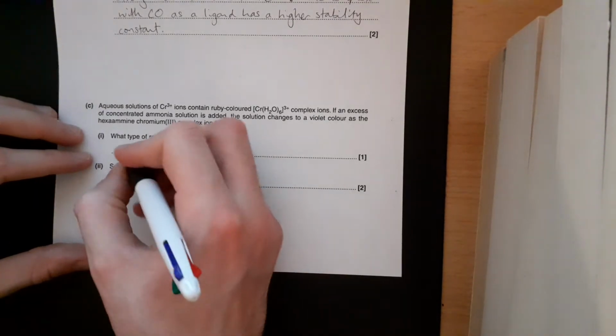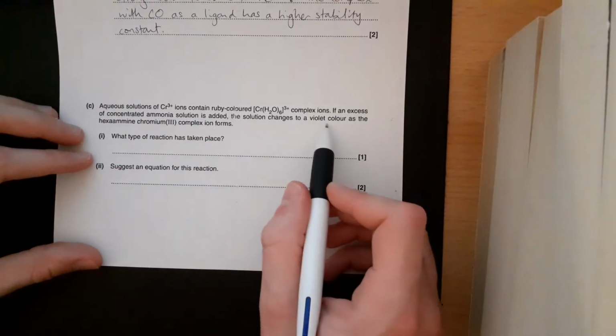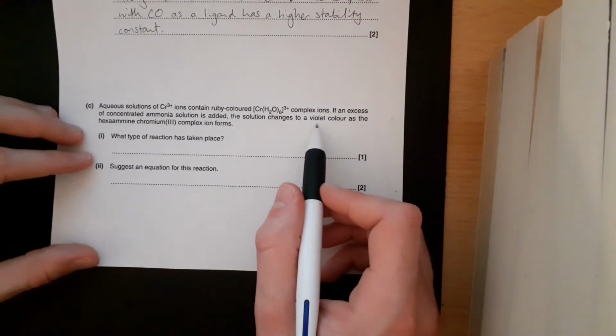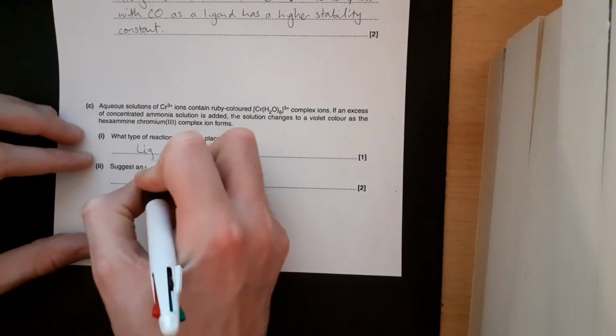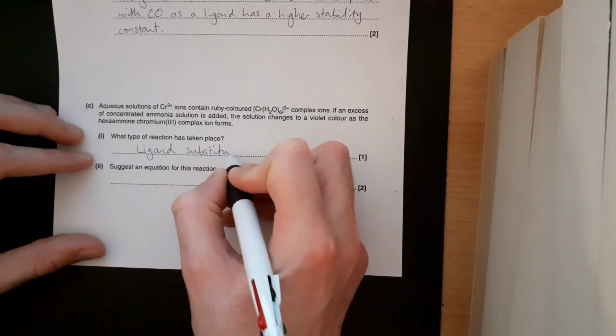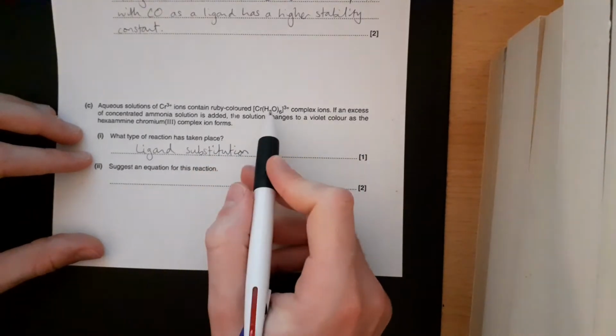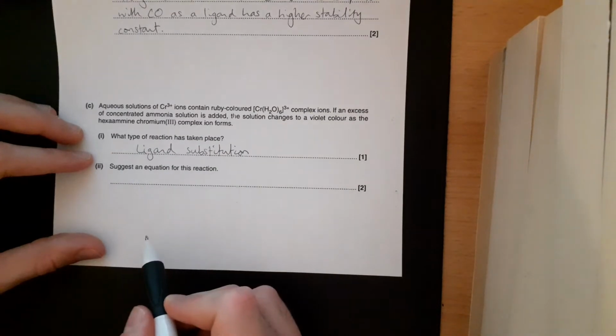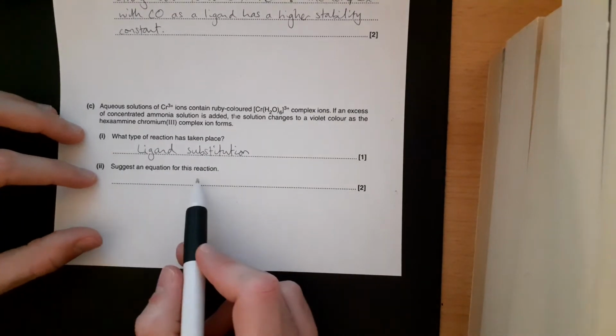So this must be a ligand substitution reaction, right? It's forming a solution of a different colour, right? So it's not precipitation. Precipitation would obviously make a solid. So this must be a ligand substitution. We've swapped the H2O for the NH3. And then suggest an equation for this then.